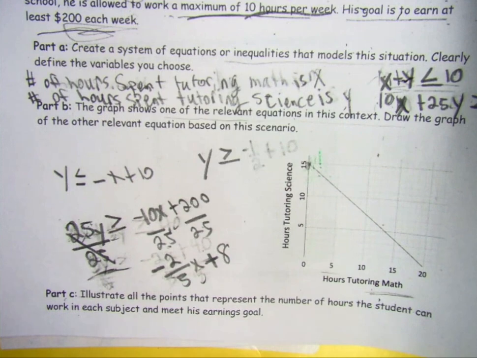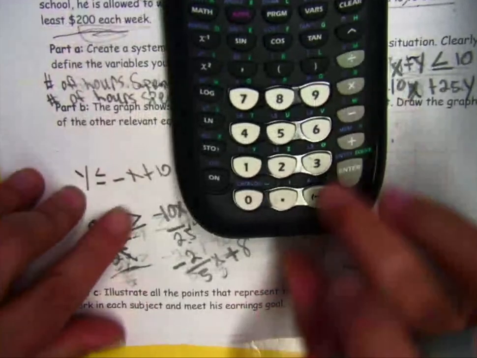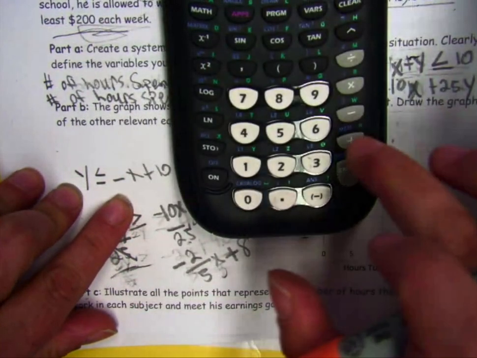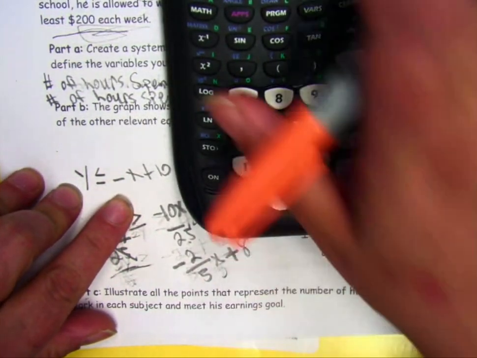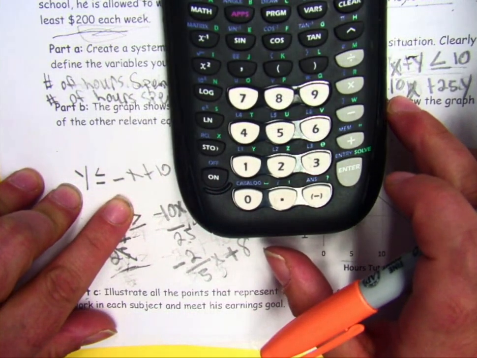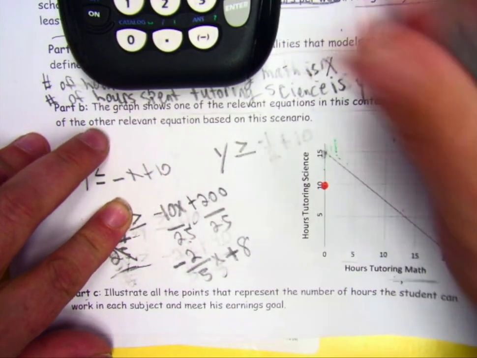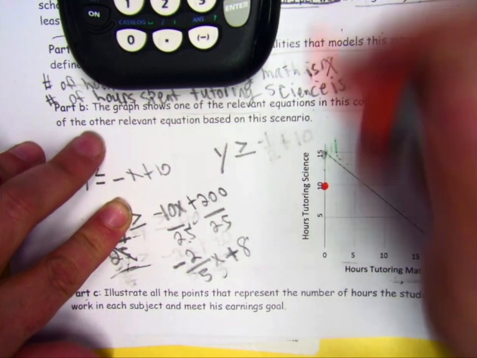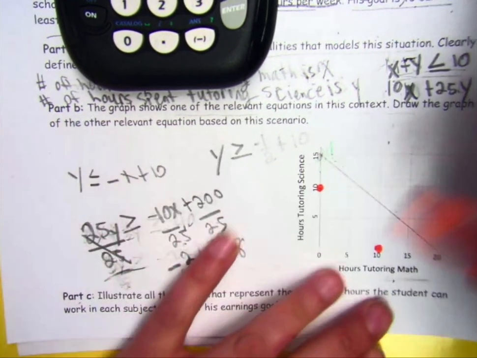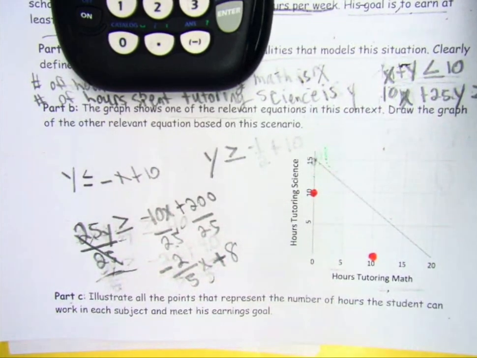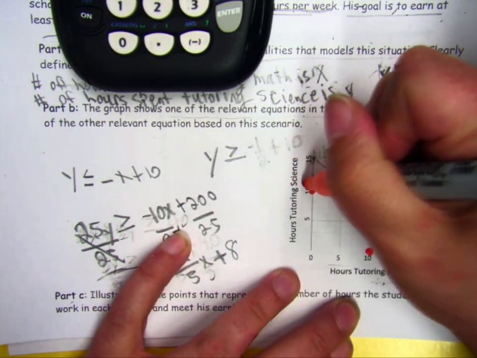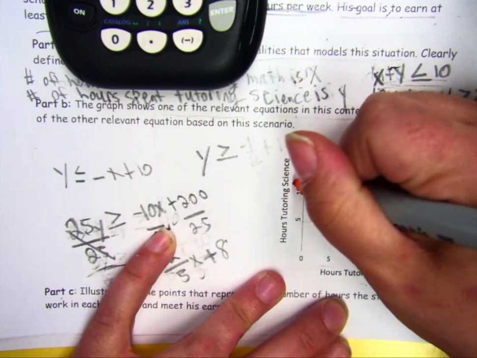So our original graph, negative x plus 10. Okay, and that'll be at 10, right? And it's going to go negative, and that's at 10. Okay, so that's our first line. I don't have a straight edge right now, but I'm just going to draw it.